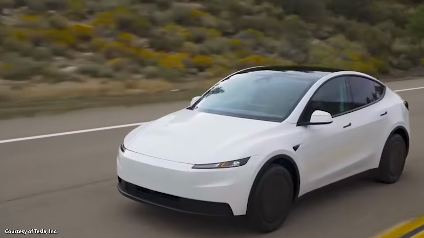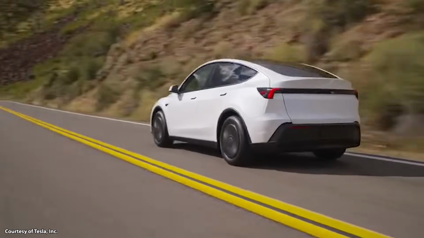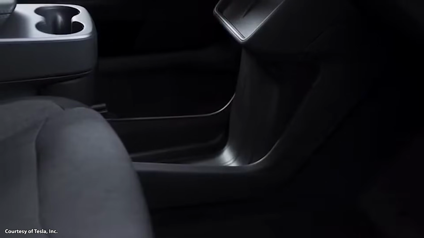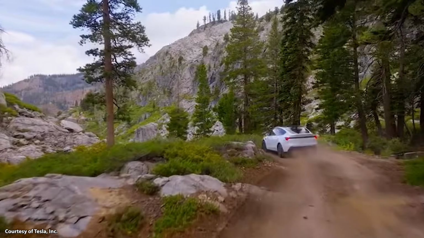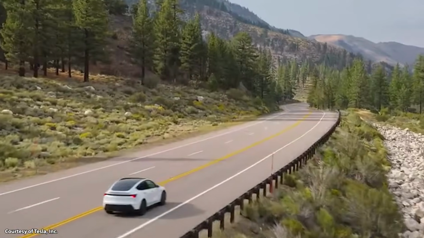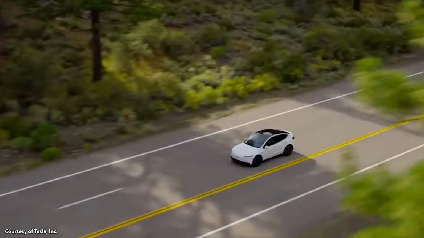Tesla just released the details for a more affordable version of the Model Y that you can now order. However, it is missing quite a few features as compared to the premium versions of the vehicle. So stick around as I discuss all of the differences that I could find.